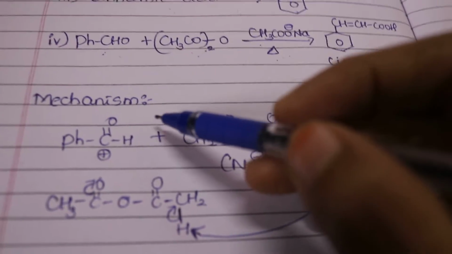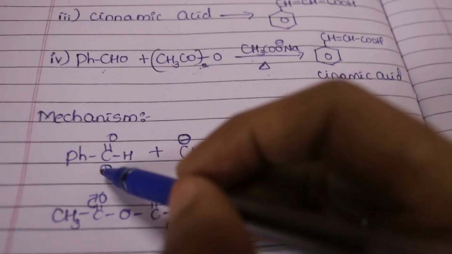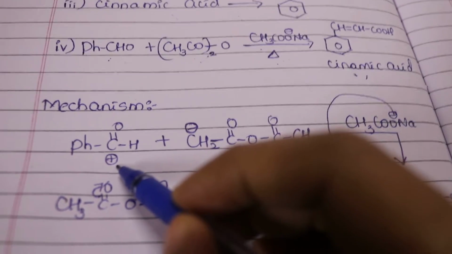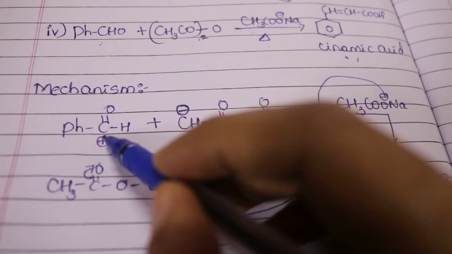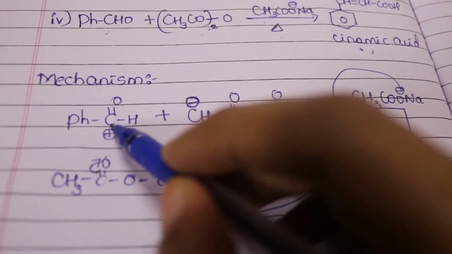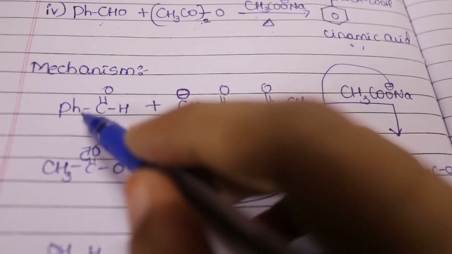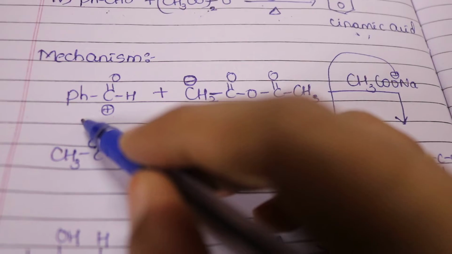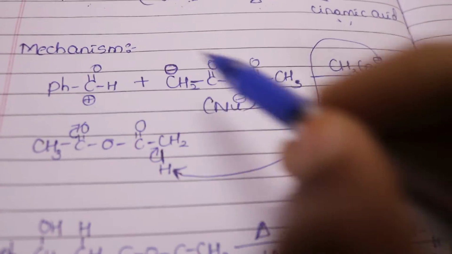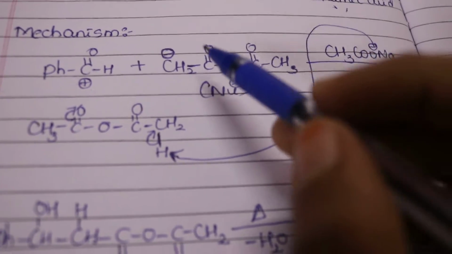Next is the mechanism involved in the Perkin's condensation. First we have to take the benzaldehyde, where it contains a carbon. This carbon is positive, that is, electron deficient, and hence it acts as an electrophilic substrate, where electrons are necessary for this carbon. For this carbon, the acetate ion will give the electron.